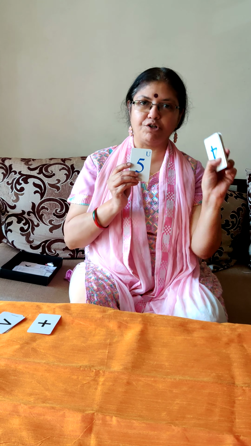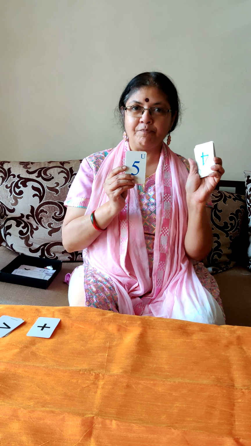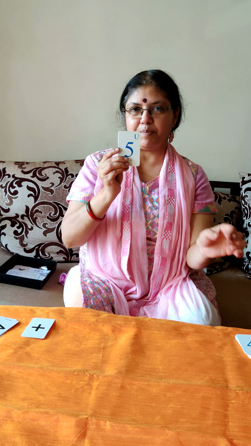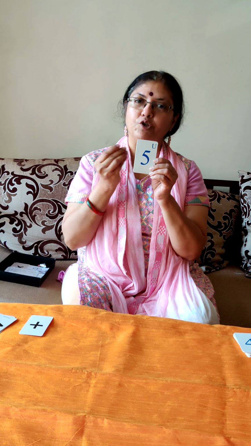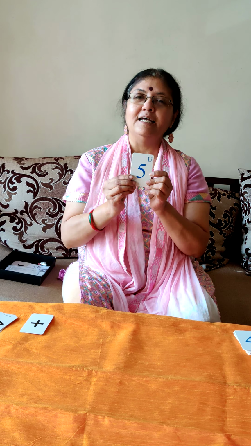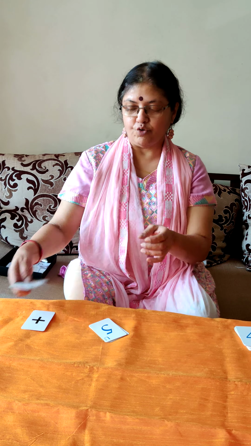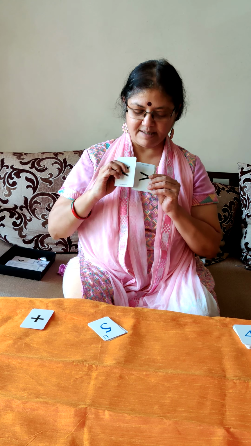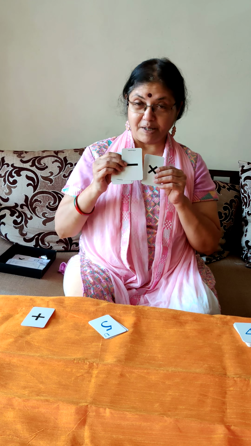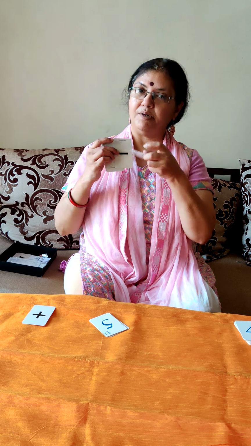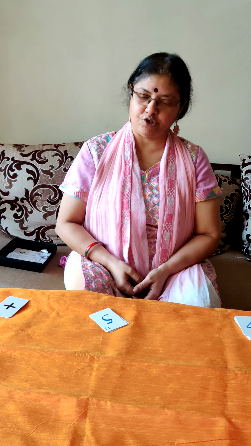The player at the end, after all the cards are done from the lot that you have made initially, the person who has collected the maximum number of cards, of course you have to total them, becomes the winner. In this, as I told you, you have the greater than symbol, the less than symbol, the subtraction symbol, multiplication symbol, division symbol, etc. You can incorporate as many operations as you feel your child can actually do.